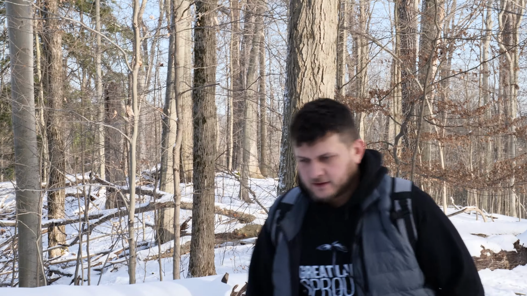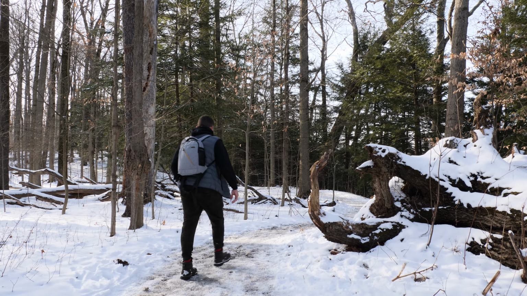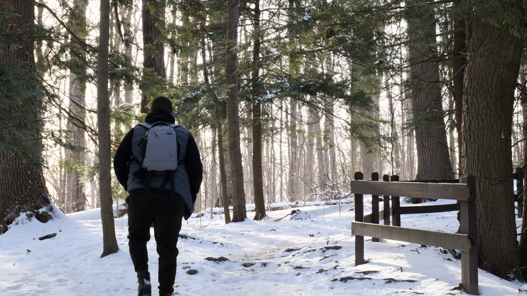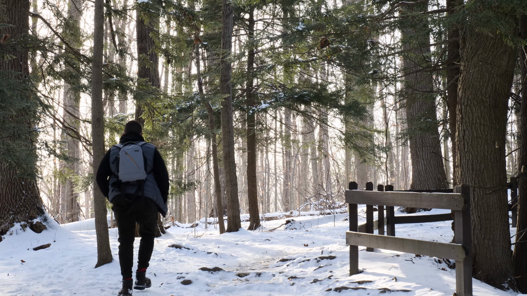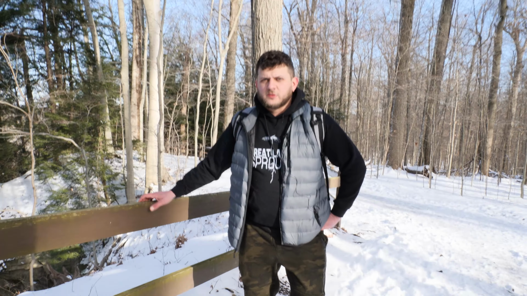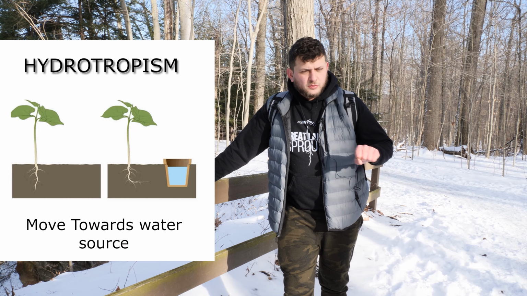Let's go look at another example of a different tropism. So another main tropism is hydrotropism. This is when the plant's roots grow towards water.